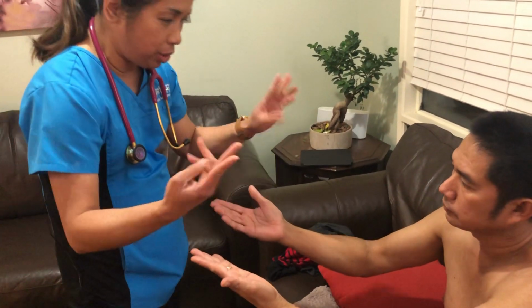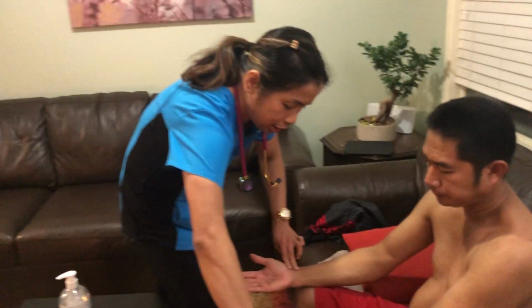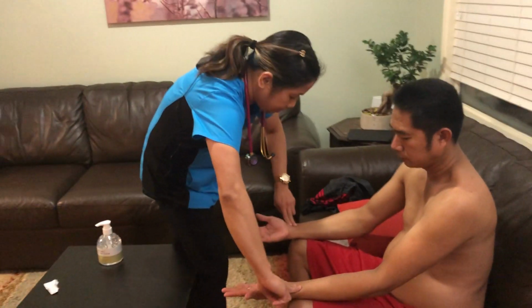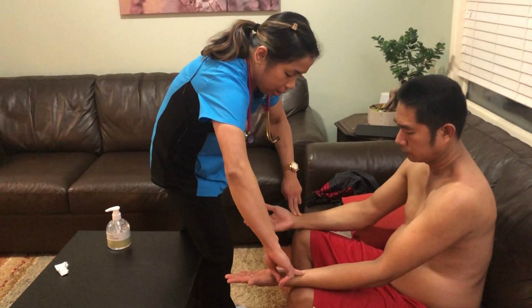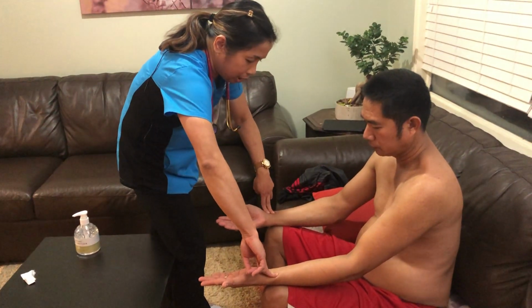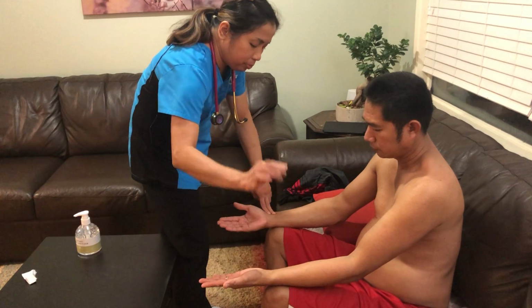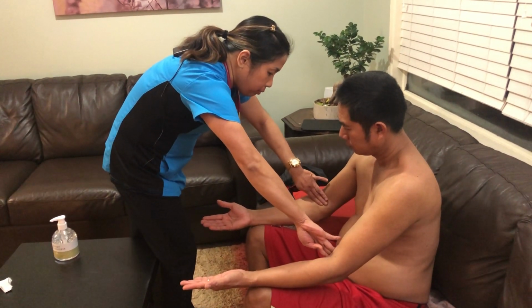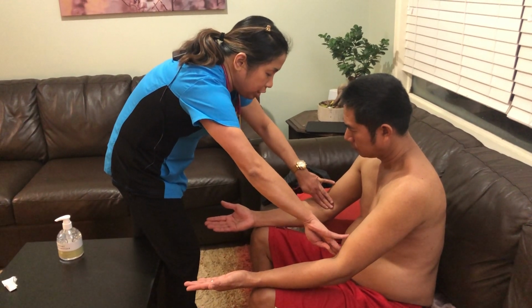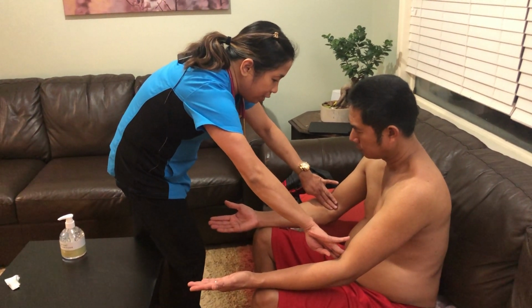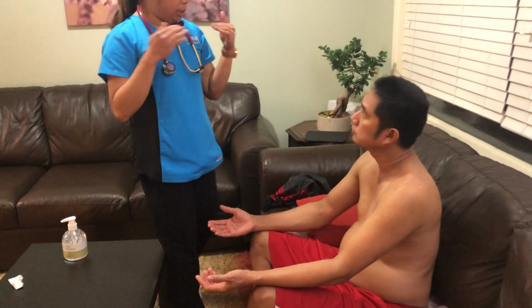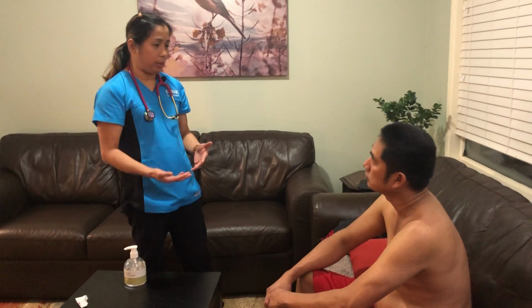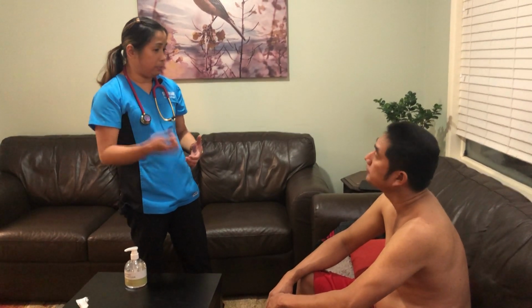Now I'm going to palpate your radial pulse. So this is your radial pulse. Okay, yeah, I can feel it palpitating. Now I'm going to palpate here. This is your brachial pulse. Now I can feel it. So the pulses of your upper extremity, the radial and the brachial, are strong, palpable, regular, and equal bilaterally.